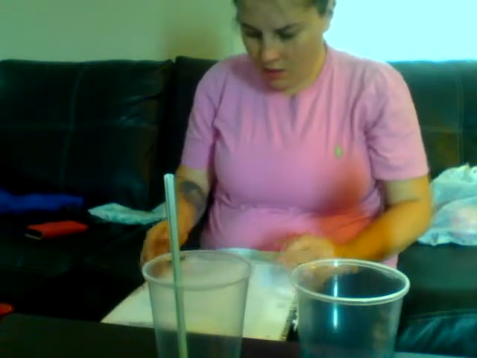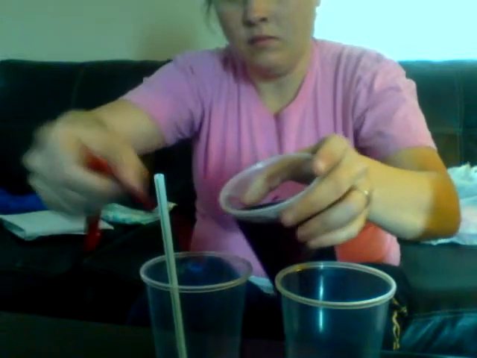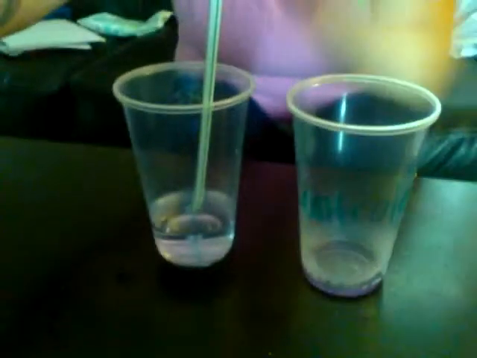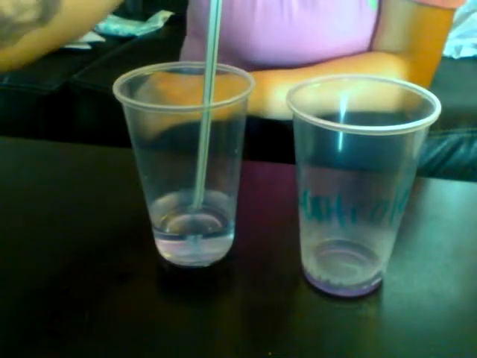And we're going to put 1 teaspoon of pH indicator and 1 cup of water into each.